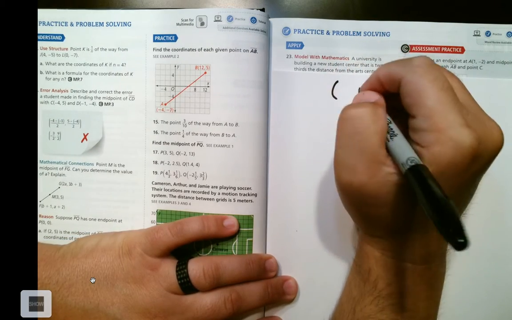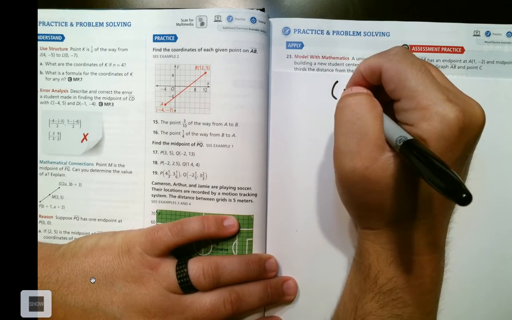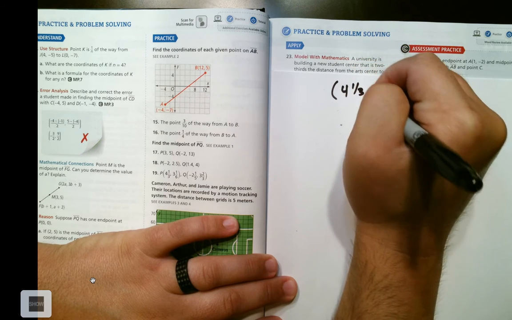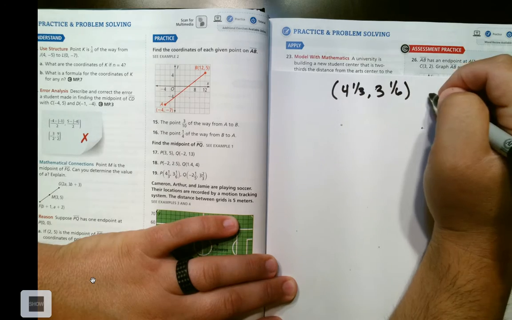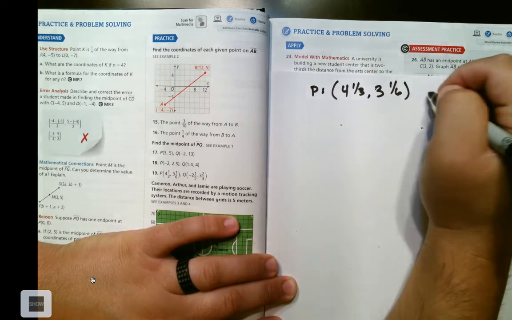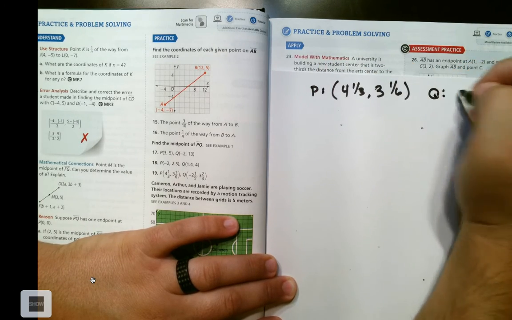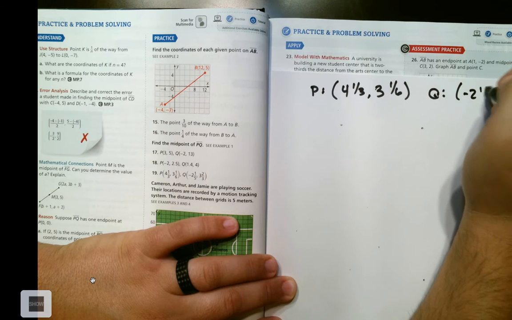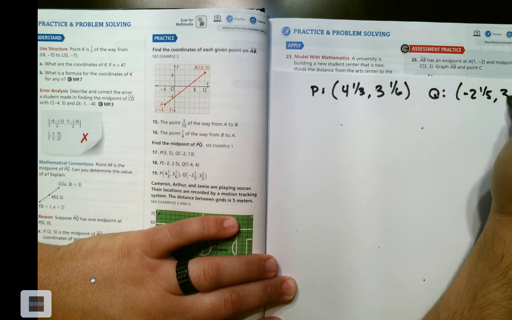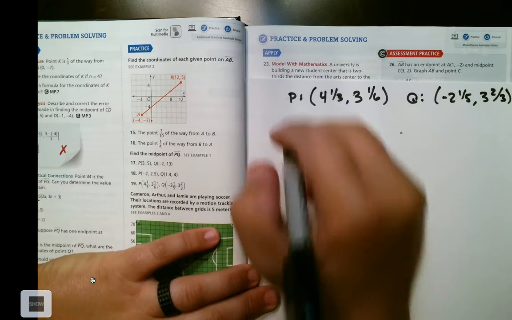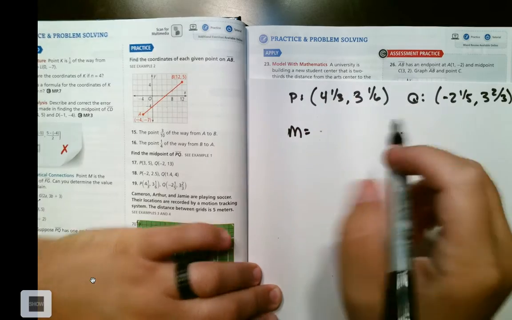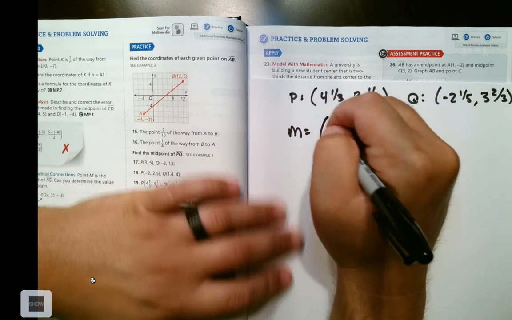My 2 points are P, 4 1/3, 3 1/6. And then Q is -2 1/5, 3 2/3. Want to make sure I'm writing this down right. Yep. So my midpoint, I'm going to add the two x values together.